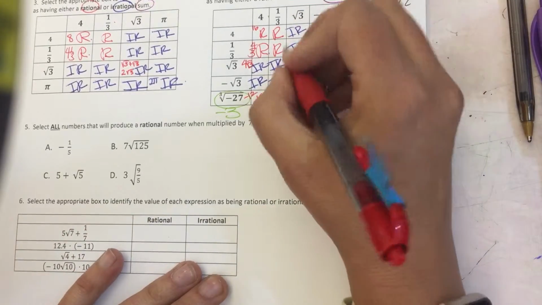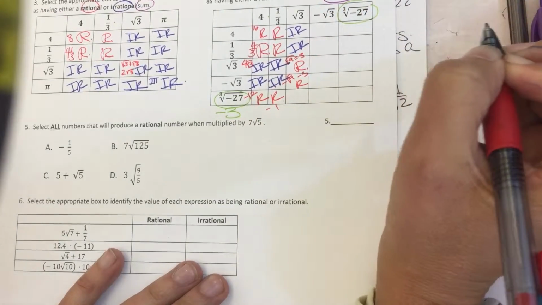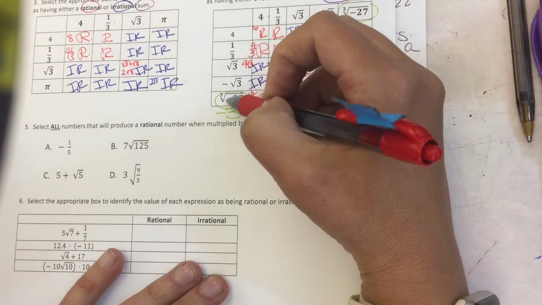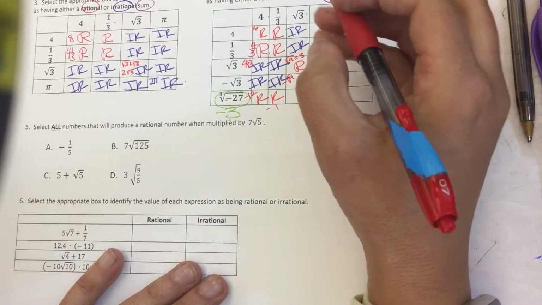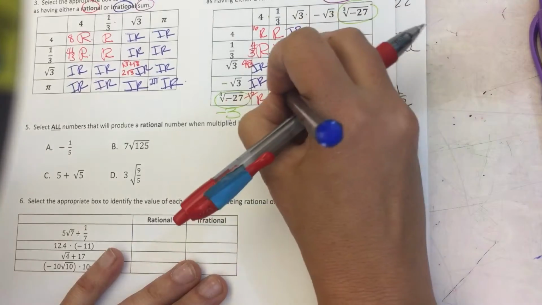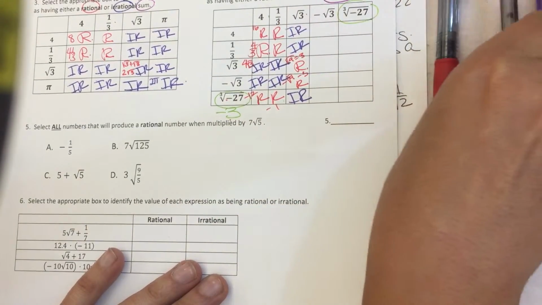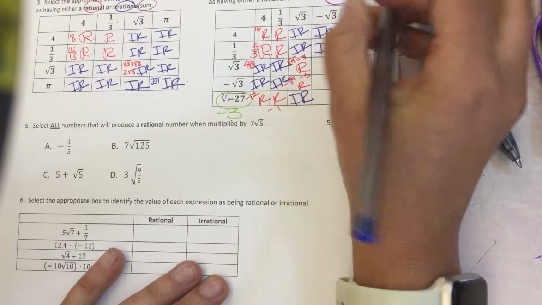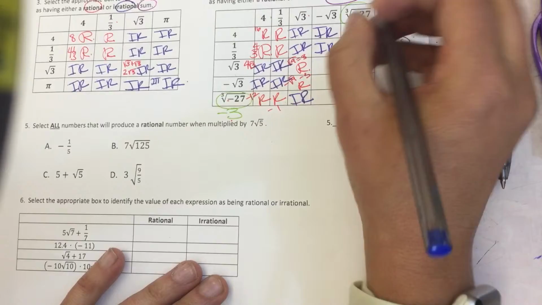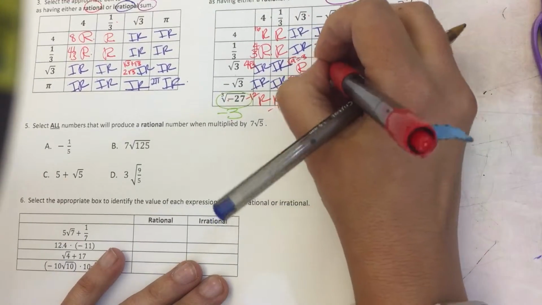Root 3 times root 3 is 9, but now I have a negative, so that's going to be -3. It's still rational. I'm going to have -3 here times root 3. That's -3 root 3, which is irrational. Same thing here. Irrational. Irrational. Root 3 times root 3 is root 9. That will be rational.